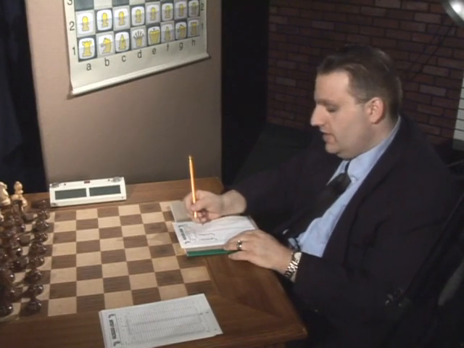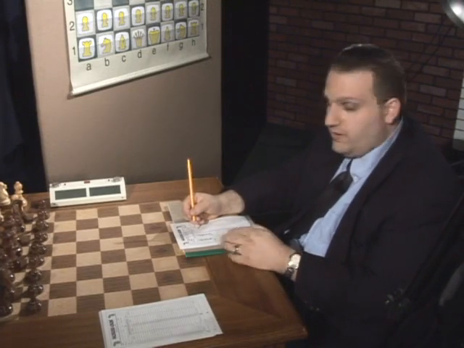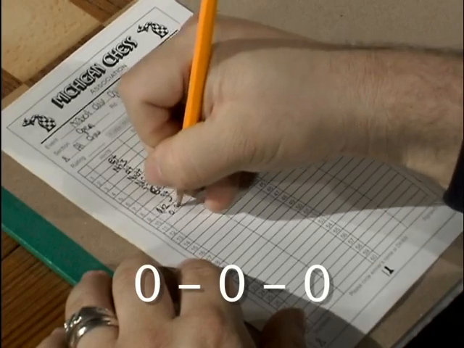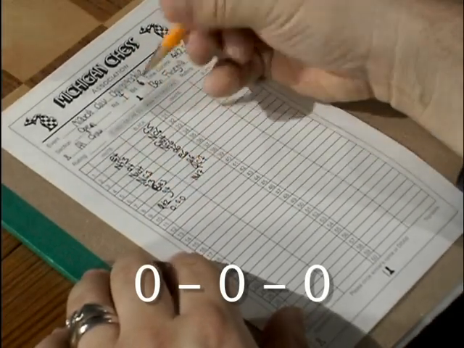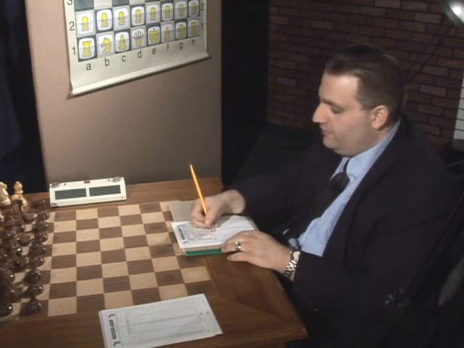He castled. When we castle, we write either 2 zeros or 3 zeros, depending on which side you castle. My opponent castled the long way, so 0, 0, 0. That indicates long castling. Now here I made an interesting move. I moved my knight to E5.